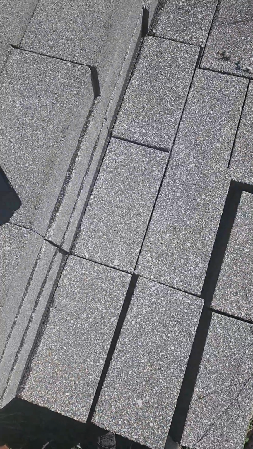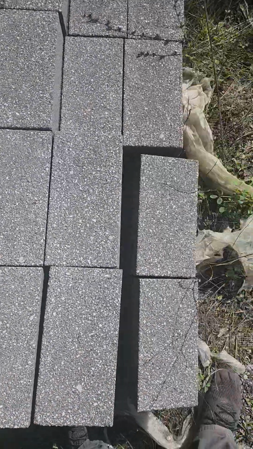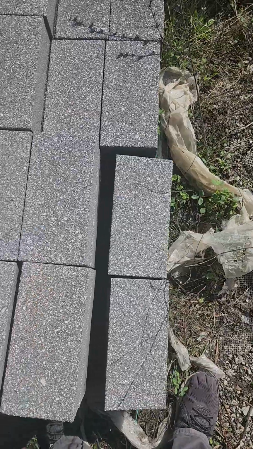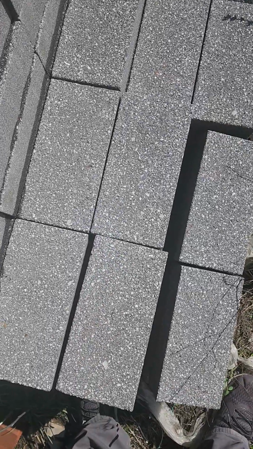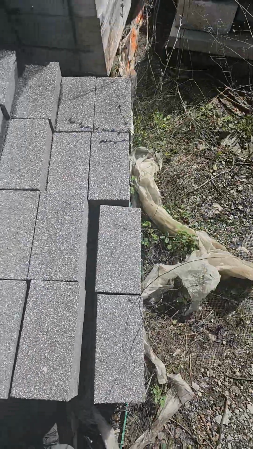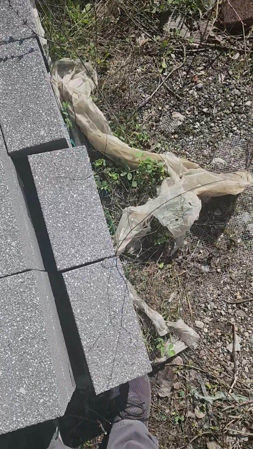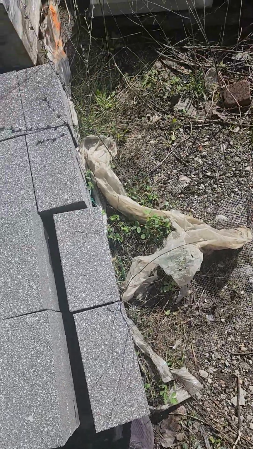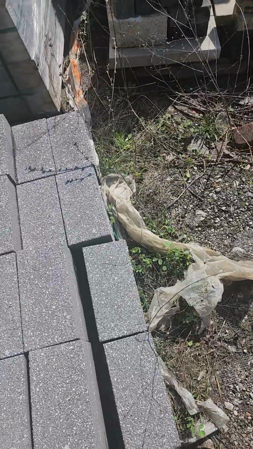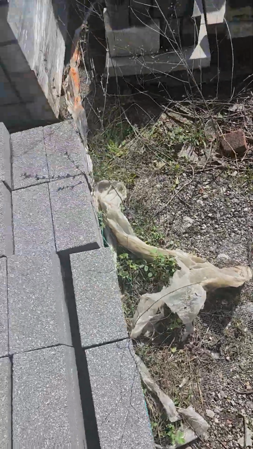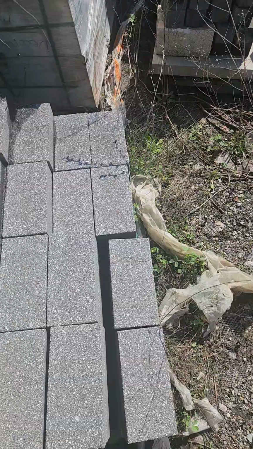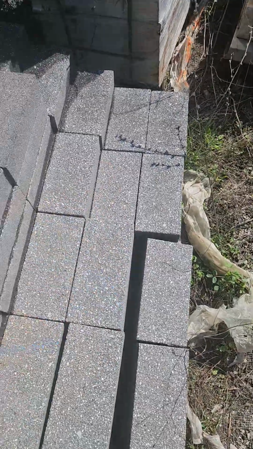So, I'm going to add this up. So, 6 missing, that's 18. On my 4th layer, I have 12 missing.